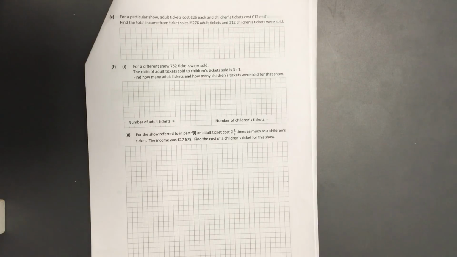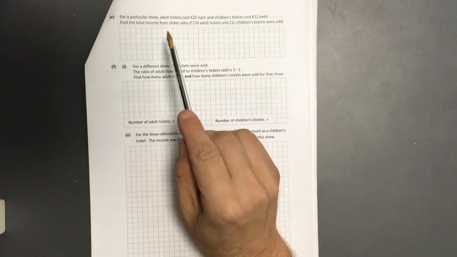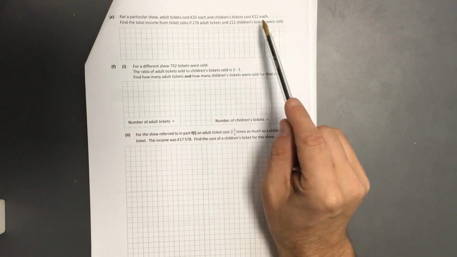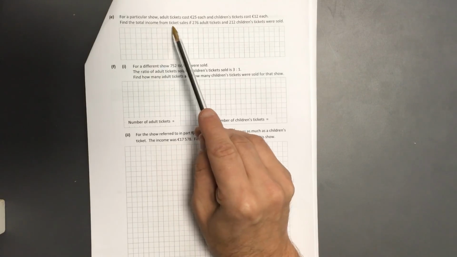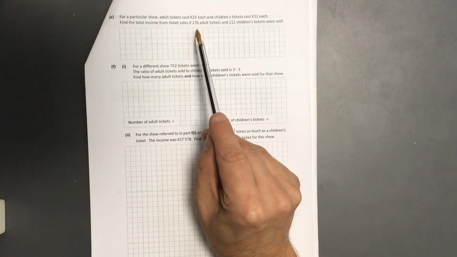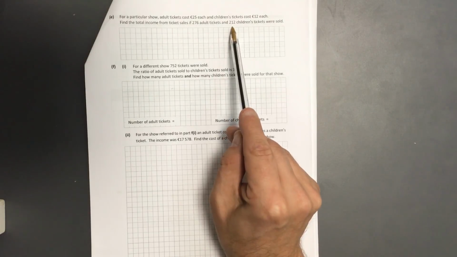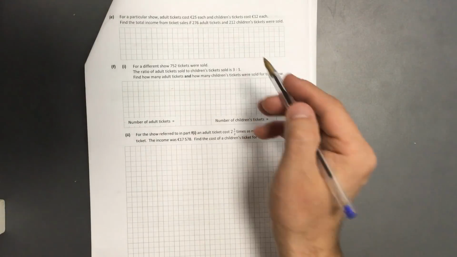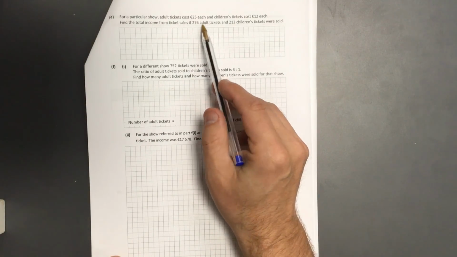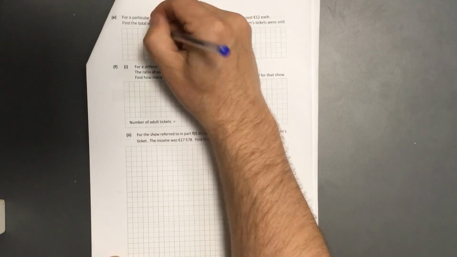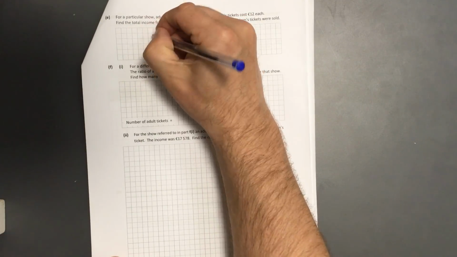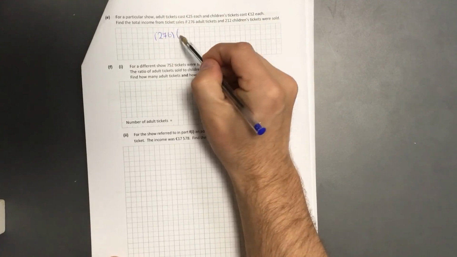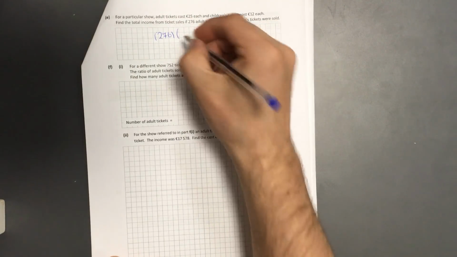Okay, so we're on to part E. It says for a particular show, adult tickets cost 25 euros each and children's tickets cost 12 euros each. Find the total income from ticket sales if 276 adult and 212 children's tickets were sold. So just a small bit of calculation here. If there are 276 adult tickets sold, that would be 276 times, my bracket indicates multiply, 25 euro.